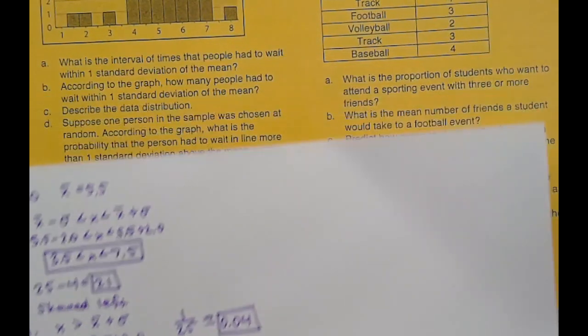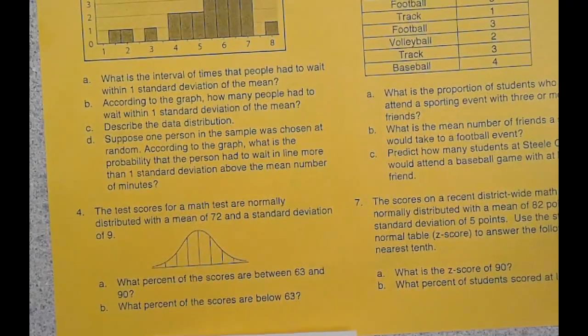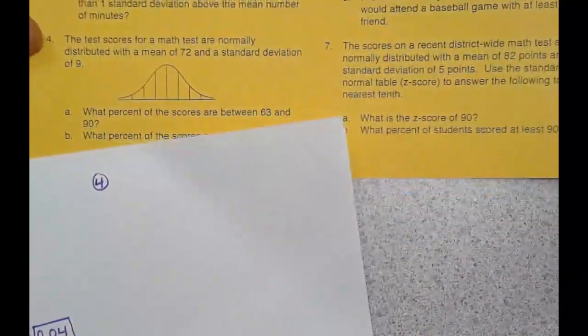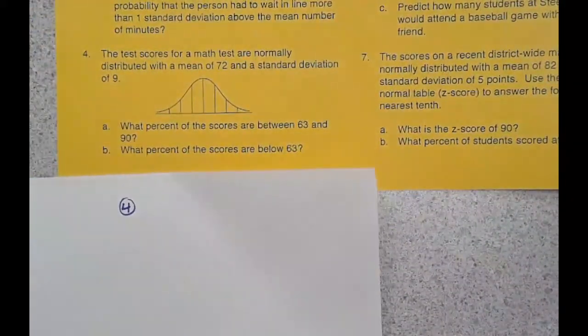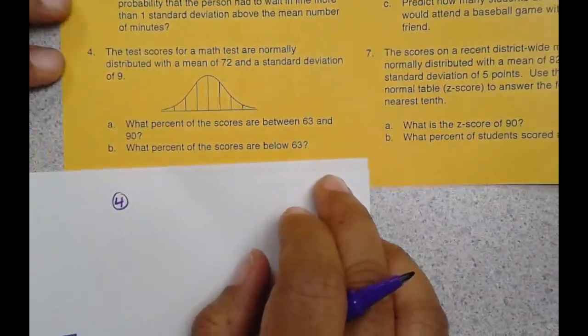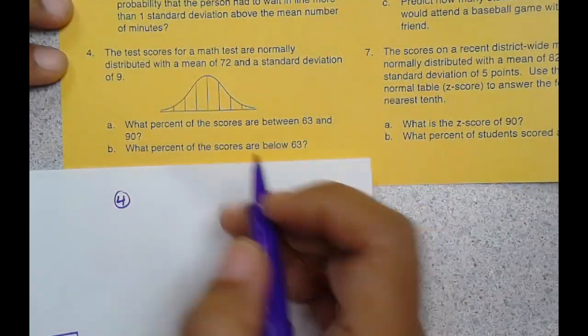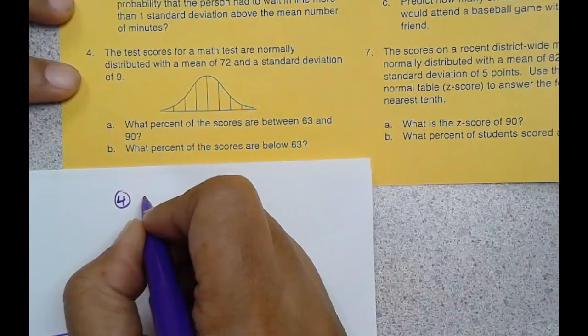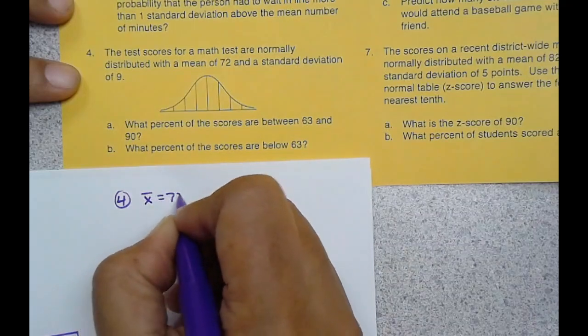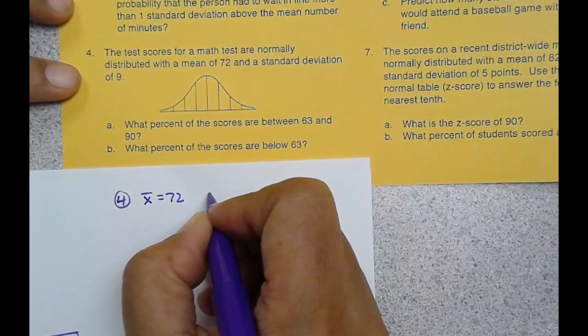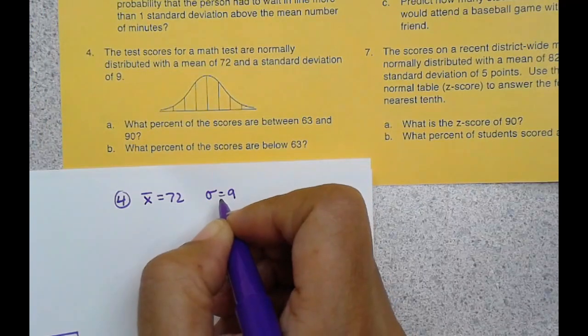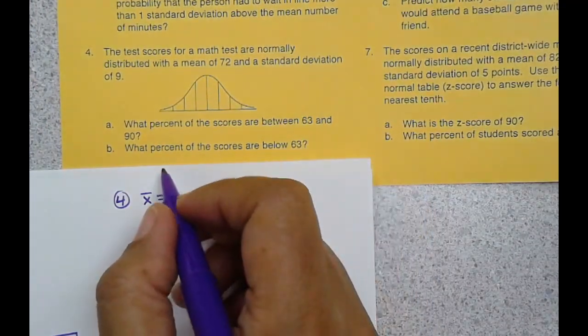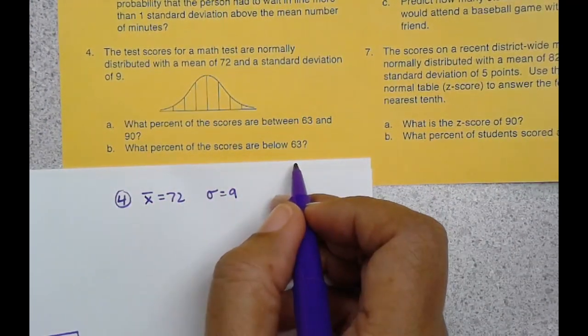All right, let's go ahead and go on to number 4. Number 4 has test scores for a math test here. Let me move this up a little bit. Test scores for math tests are normally distributed. So this is normal, with a mean of 72 and a standard deviation of 9. So our mean is 72 and our standard deviation is 9. What percent of the scores are between 63 and 90, and what's the percent of scores that are below 63?